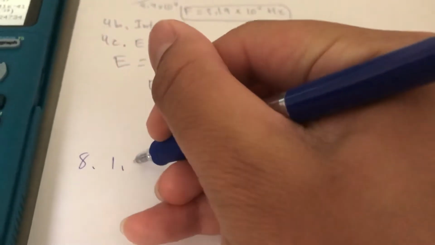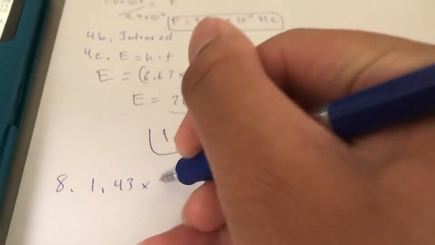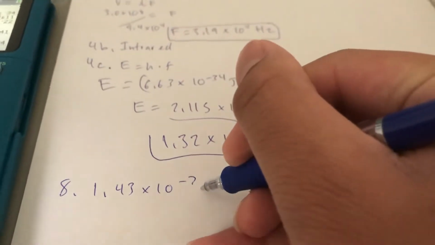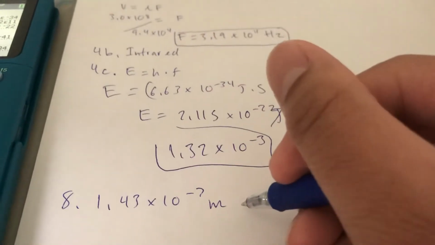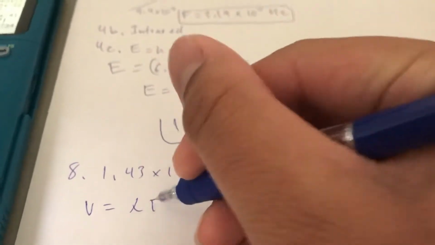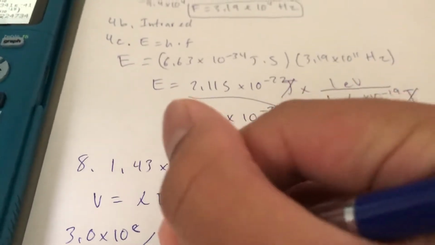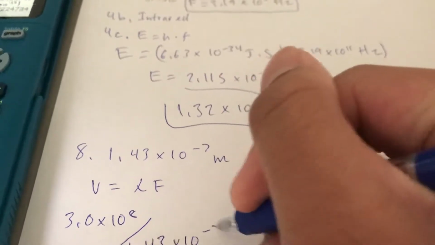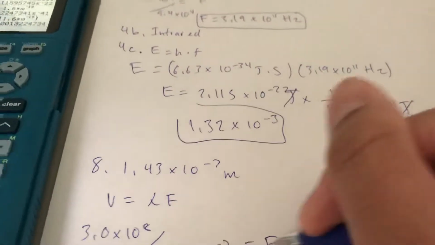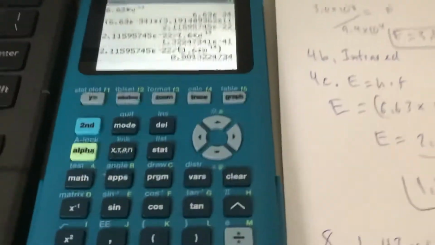So 1.43 times 10 to the negative 7. And then we know we can use v equals wavelength times f. v is always a constant in a vacuum. Divided by your wavelength, which is 1.43 times 10 to the negative 7, is equal to frequency.